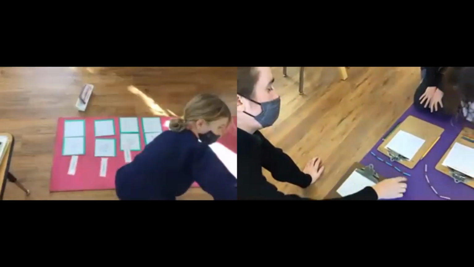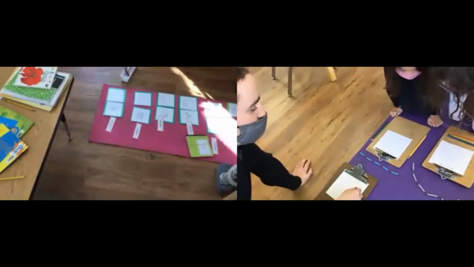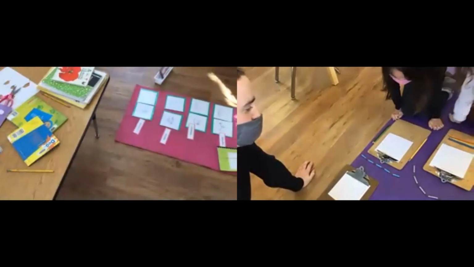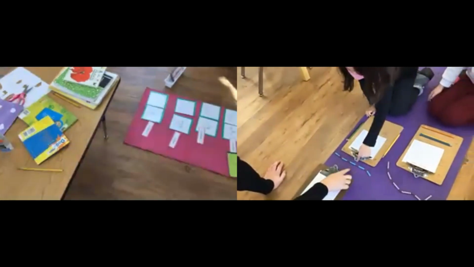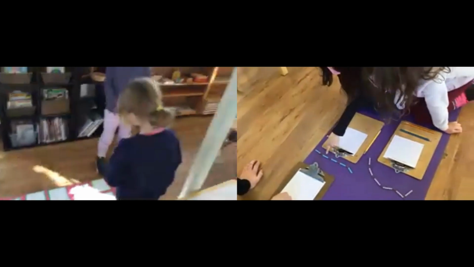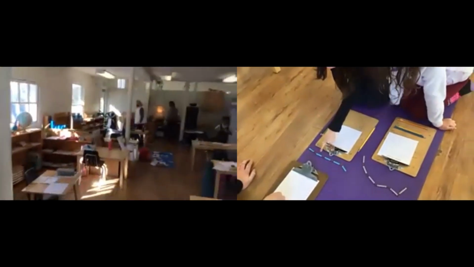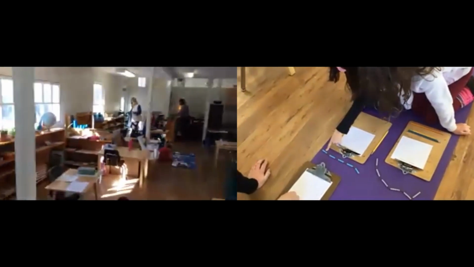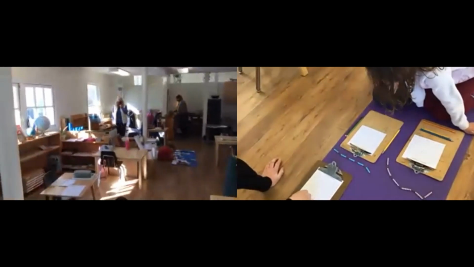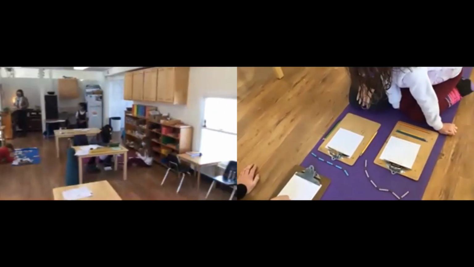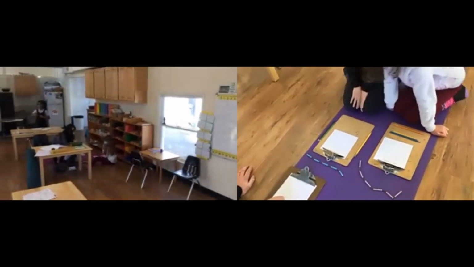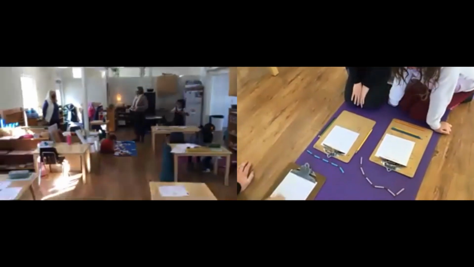That's something we all learned in school just by memorizing the algorithm, but they're actually going to understand what that means, like what those numbers have in common. Of course, eventually this will become an abstract understanding so that they no longer use the bead chains. But by starting with the concrete materials, they'll really have a foundation of understanding that concept.